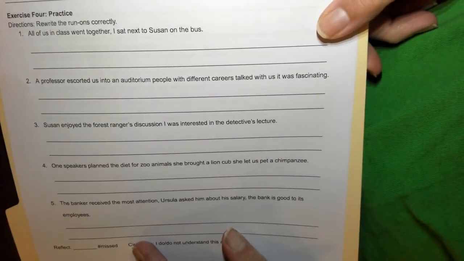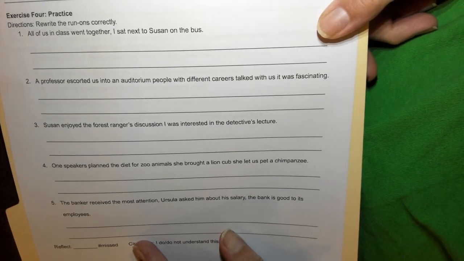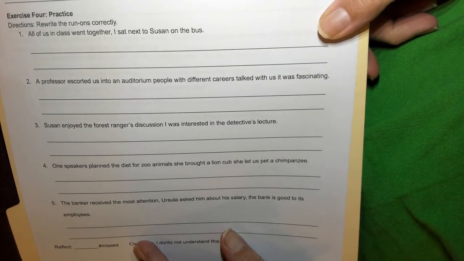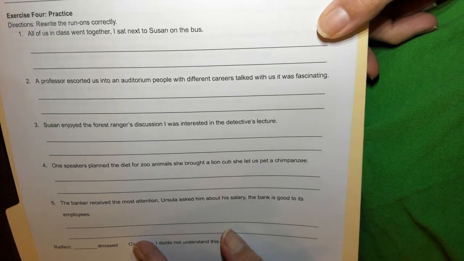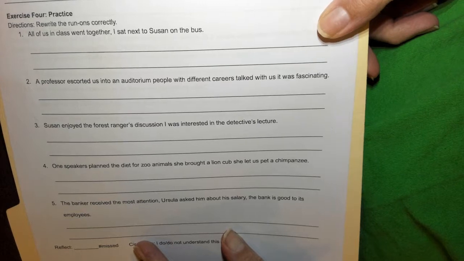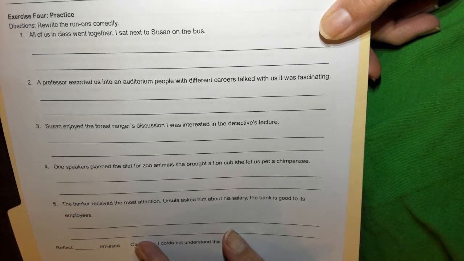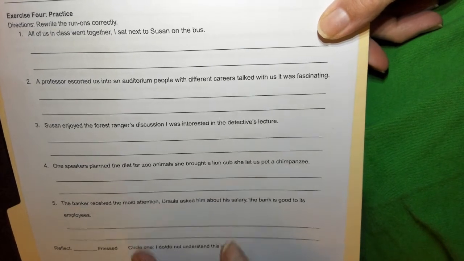Okay, this is exercise 4 for your sentence unit. This is on run-ons. It's very common, if you are writing sentences or a paragraph and maybe forget the proper punctuation or just aren't careful, that all of a sudden instead of writing complete sentences, you might accidentally start writing run-ons. So we're going to correct these sentences.